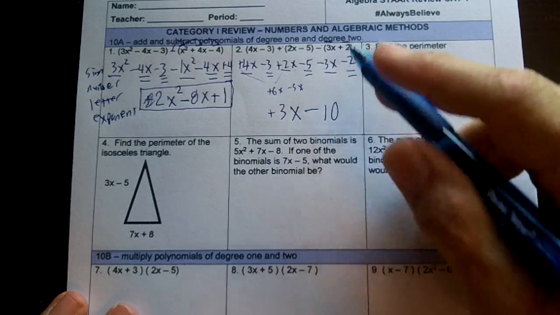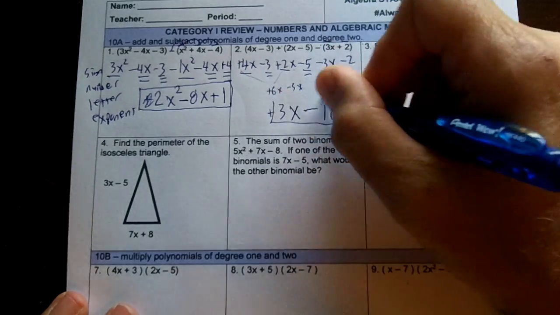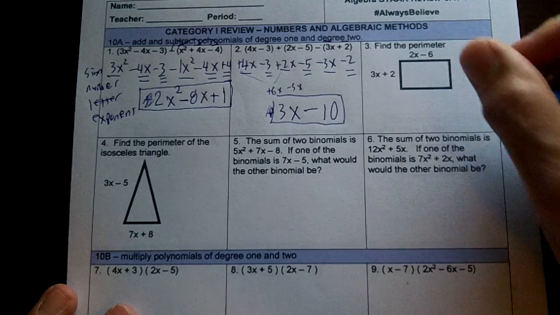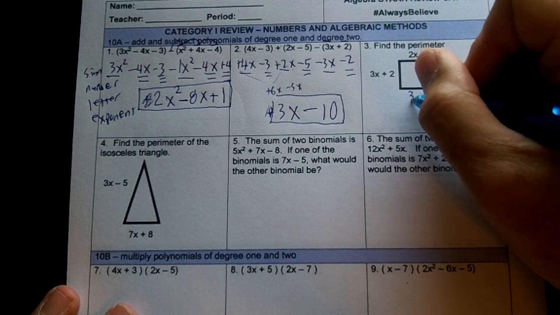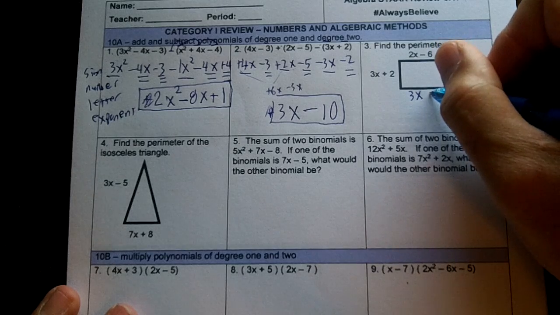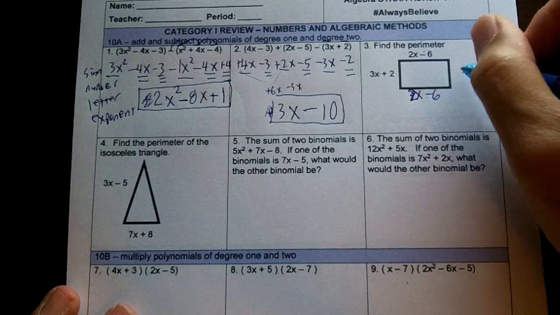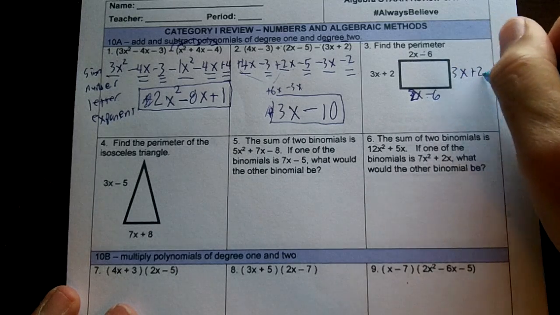So 3x minus 10. I just wrote down sign, number. The 3x minus 10 is the answer. Remember, you don't put a plus in the first term. Right here, find the perimeter. I need to put the 2x minus 6 here. The lengths are the same, and my widths are the same.